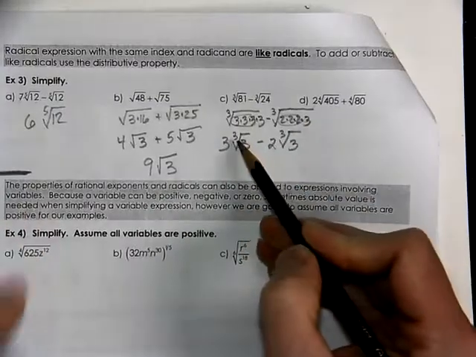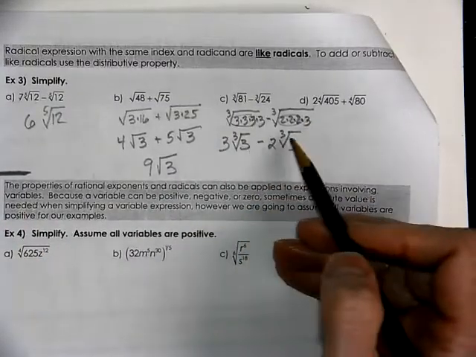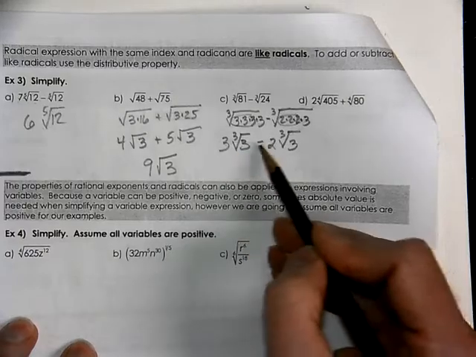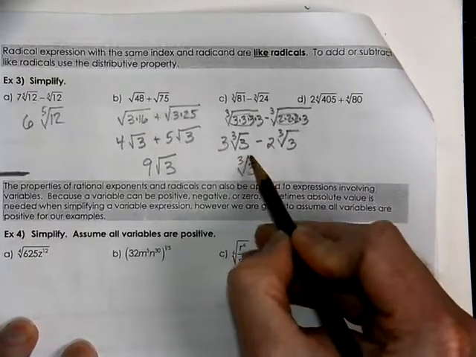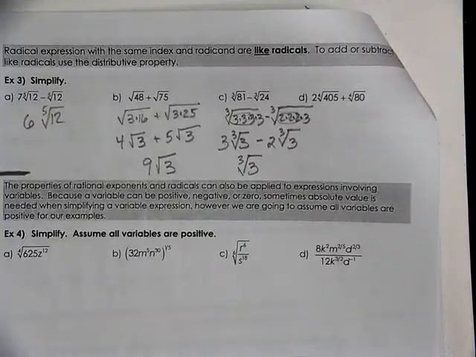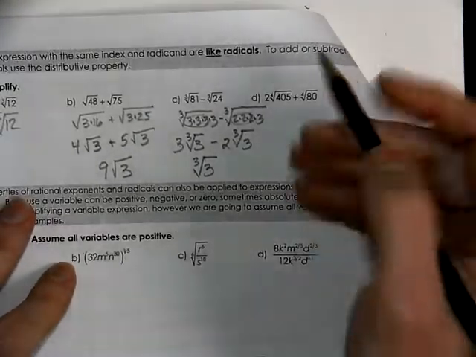So notice the like terms. Notice the radical is exactly the same. So we can do 3 minus 2, which is 1. 1 root 3. That is actually the cube root of 3. 1 cube root of 3. Last one.